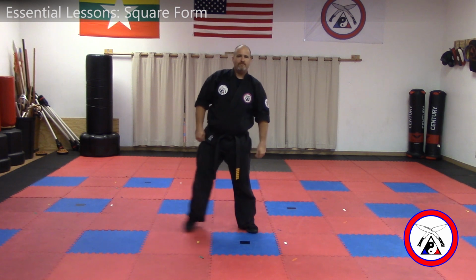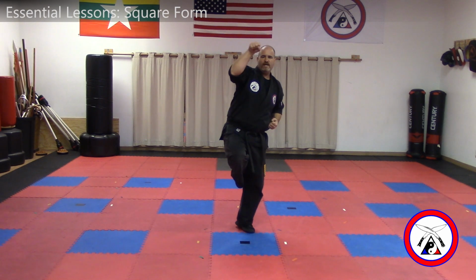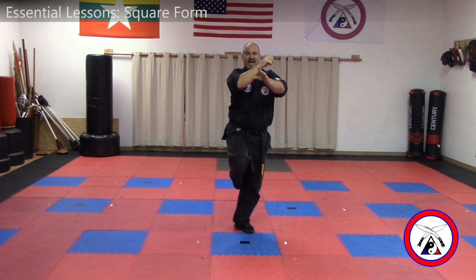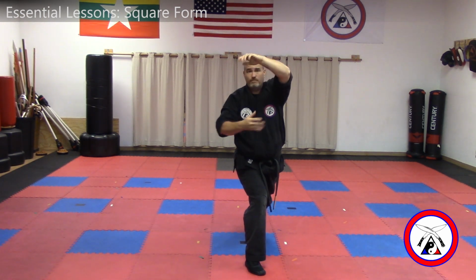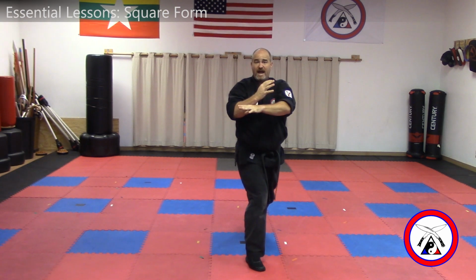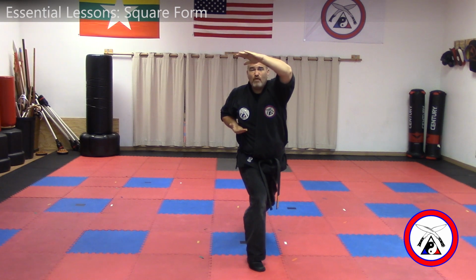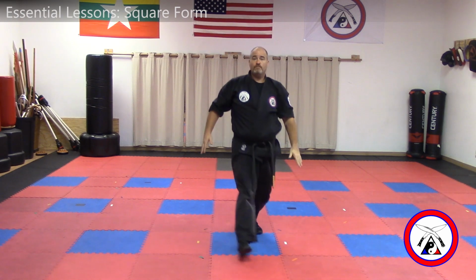So after we get offline, and then we move offline to block the incoming strike, if we can grab, or even if we can't grab, even if they grab us, we can go to our X and aggressively block into the body of the opponent. This block isn't blocking a strike. This block is scraping a grab or driving up under an arm into an armpit and punching the opponent. Aggressive striking, you'll notice every second block in this form is an aggressive strike against the body of your opponent. That's lesson number 2. Okay?